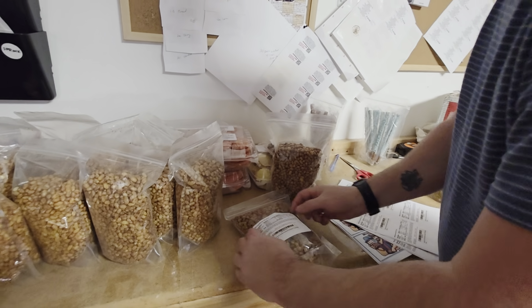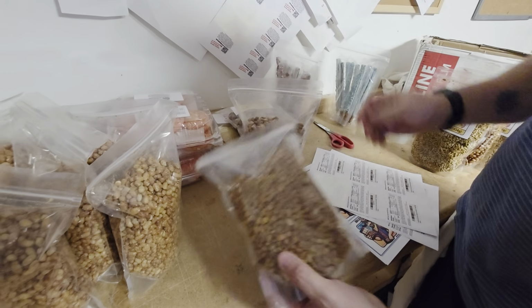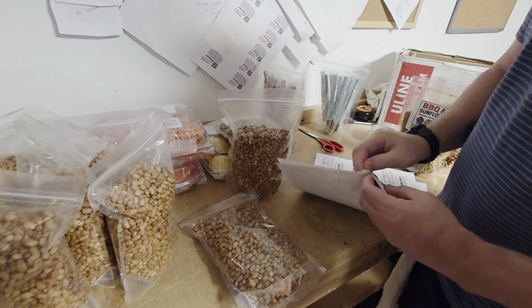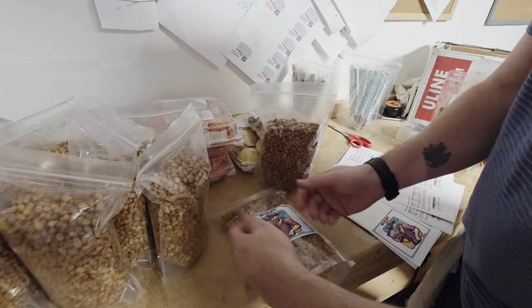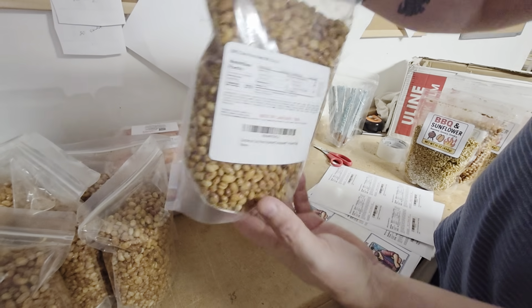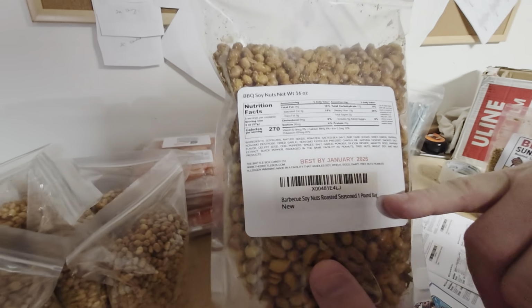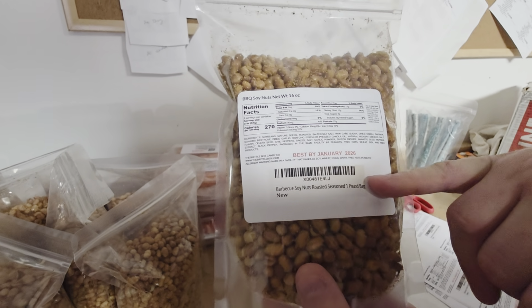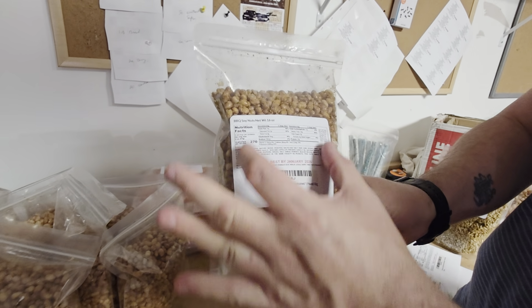So the back label, of course, gets the nutritional information, just like any other food product. And then on the front, of course, you get your fancy schmancy eye-catching label. So that is the finished product itself. And of course, this on the back is the SKU, the ASIN number, that they would need to scan in. Now this is something that I build out on the label itself. It doesn't come printed like this.